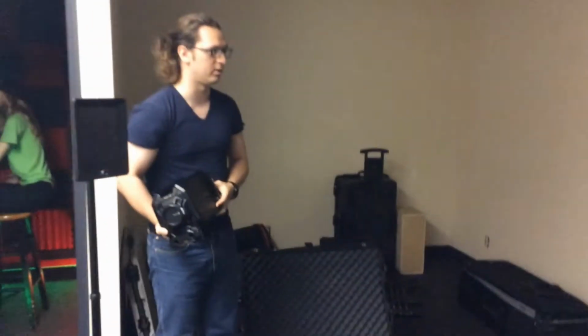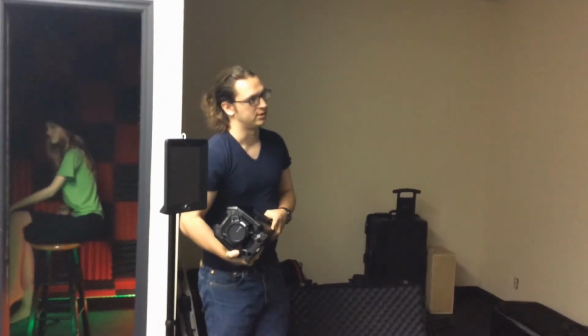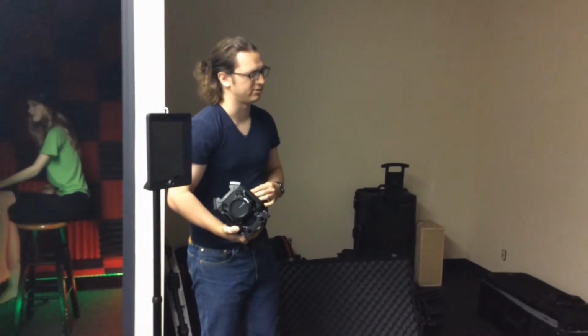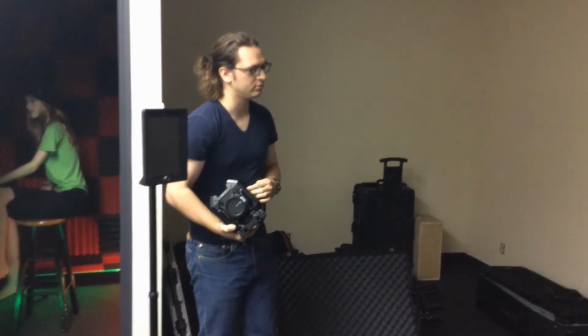Is it full format? This isn't a full frame camera. It's probably close to an APS-C, maybe a little bit bigger. Super 35 should be a little bit bigger. Yeah, 4K.